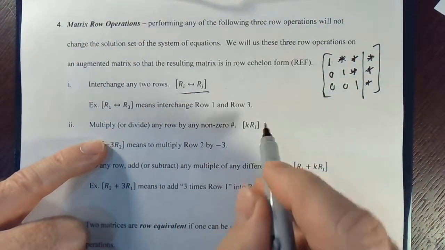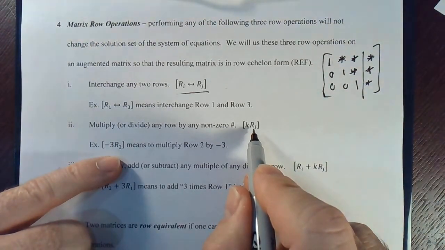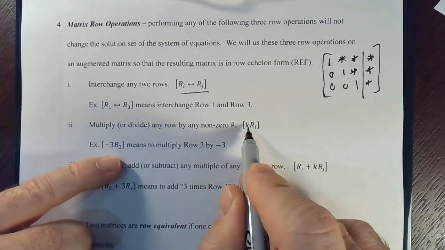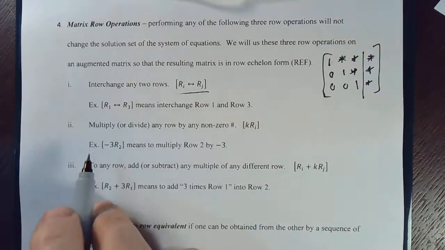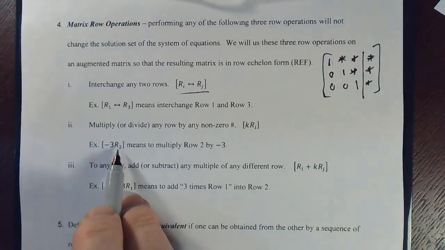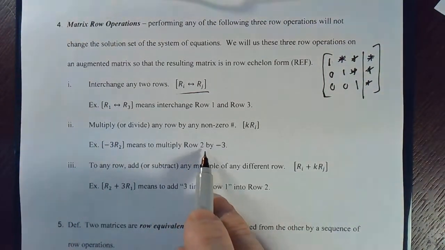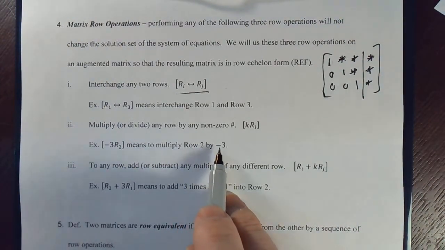And basically you would write this: K is just some number times row I. That means take row I, multiply it by this number K, and that means multiply every term in the row by this number K. So for example, if I say -3 row 2, it means -3 times row 2. So I'm going to multiply row 2 by -3. And once again, it means every element in the row gets multiplied by -3.